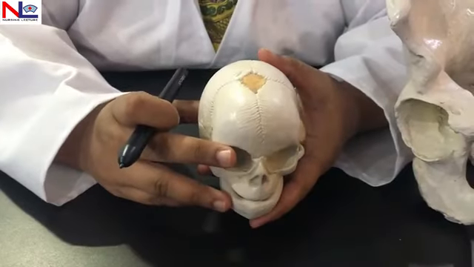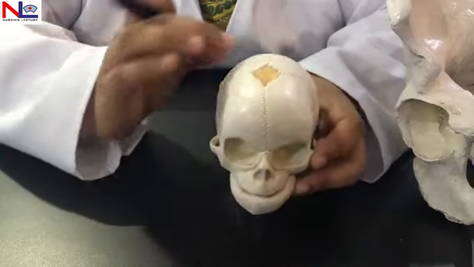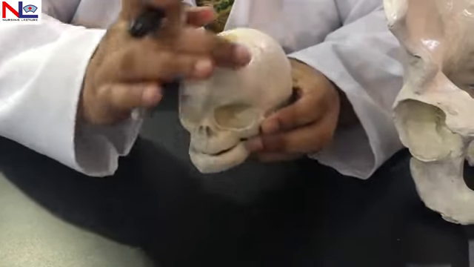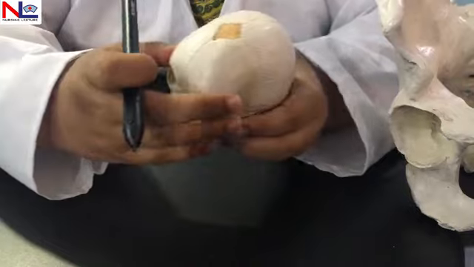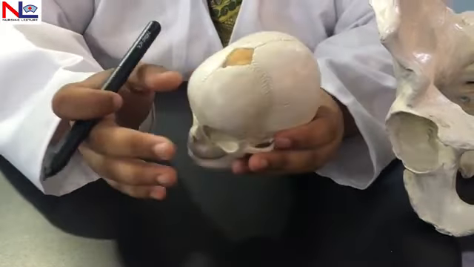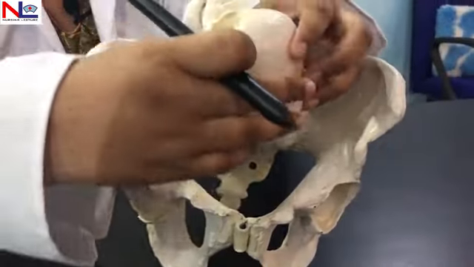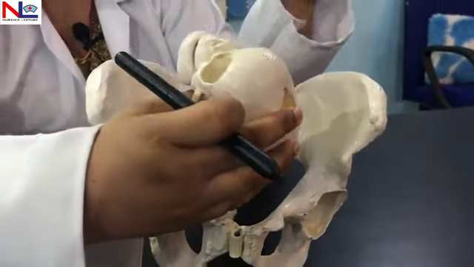Next come the regions or the areas. So here you can see the cephalic or head part. In the cephalic presentation there are three presenting parts which come in relation with the maternal pelvis. Like you can see, there are the three.